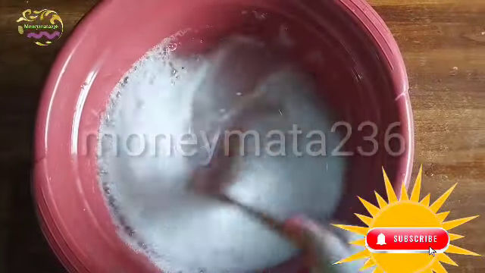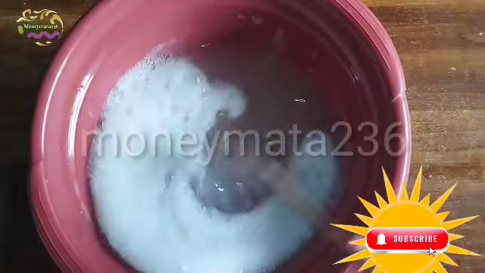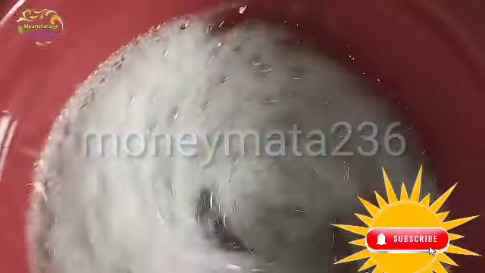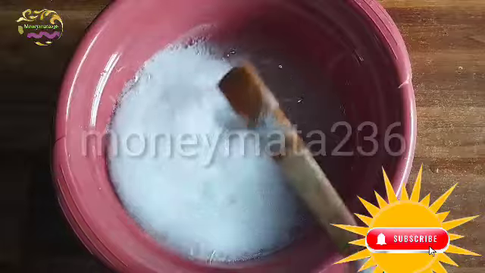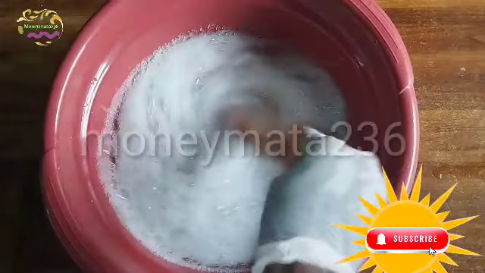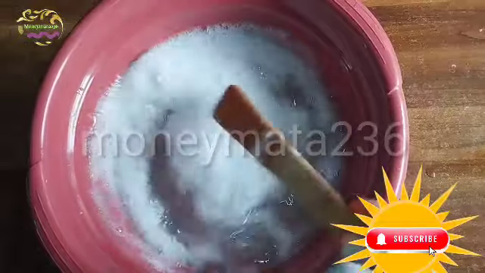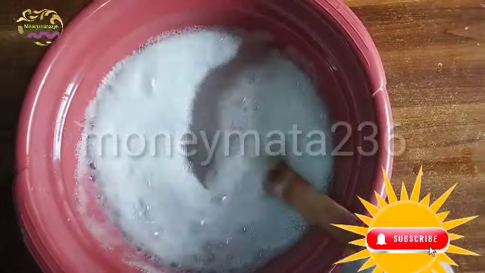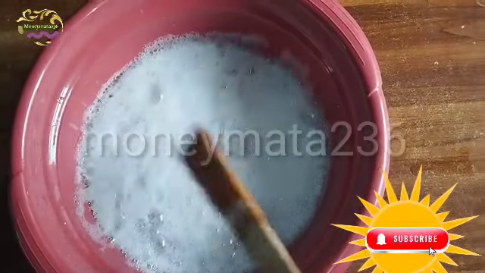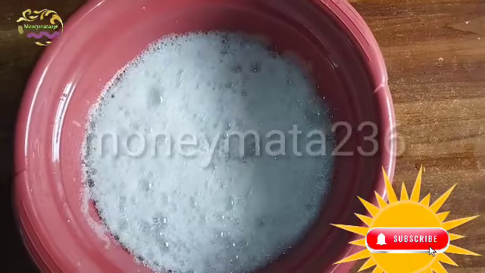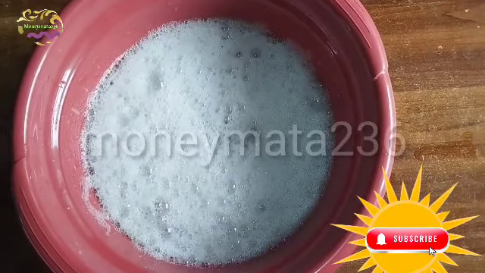Okay, you can see it's already thickening. So it can be left this way, or you can color it. So I'm going to put a little color. I'm going to put a magenta color, or if you like, call it pink.